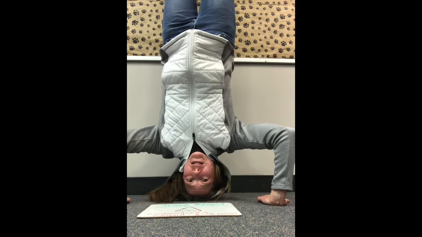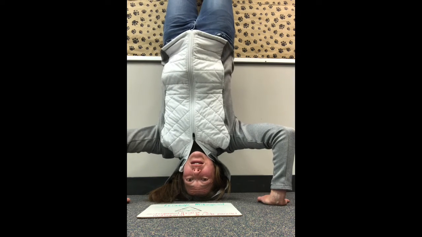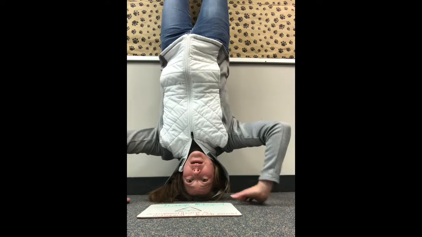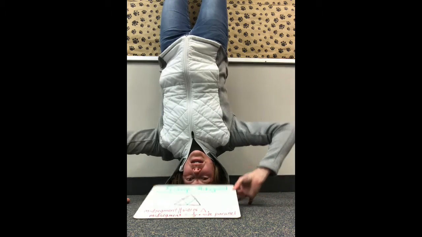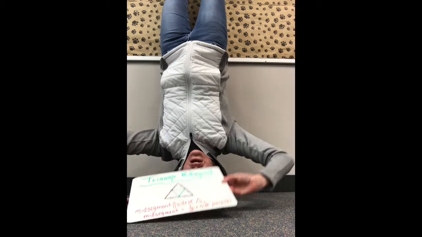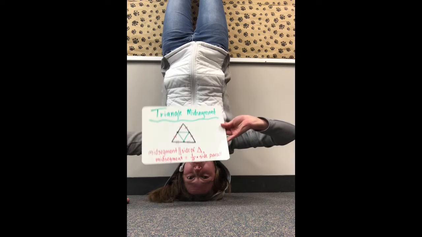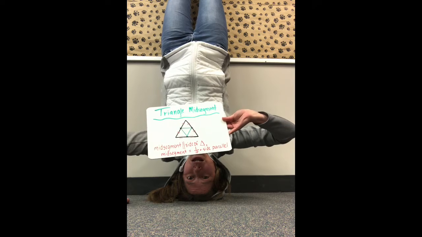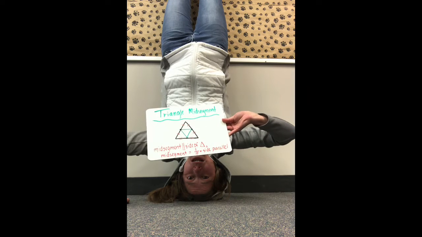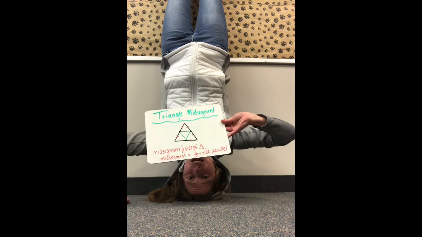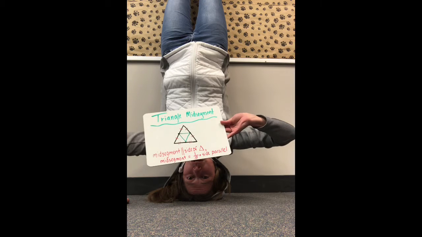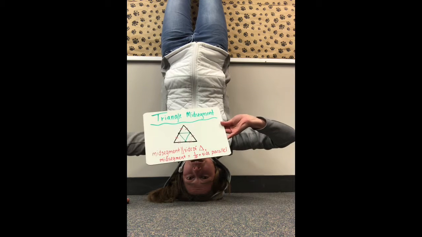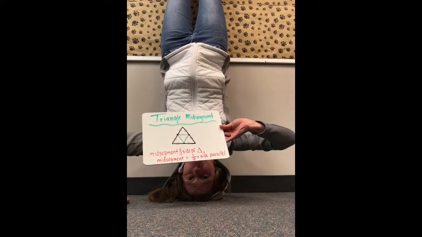Okay, all right, so we're going to start with the triangle midsegment. The midsegment of a triangle connects the midpoints of two sides of a triangle. It is parallel to a side of the triangle, and in addition, it is equal to half of the length of the side of the triangle that it's parallel to.